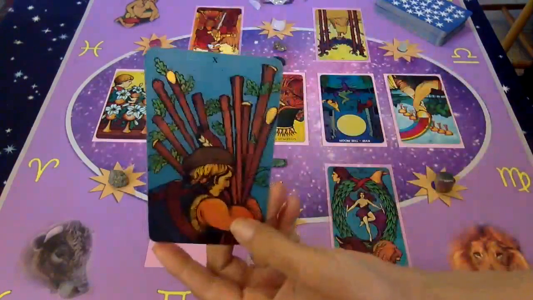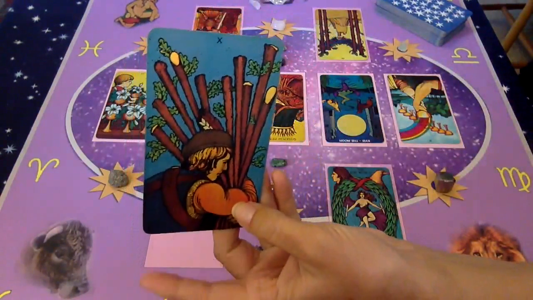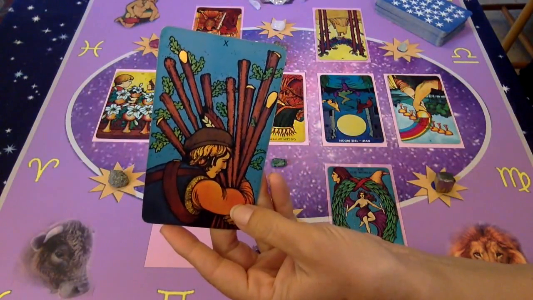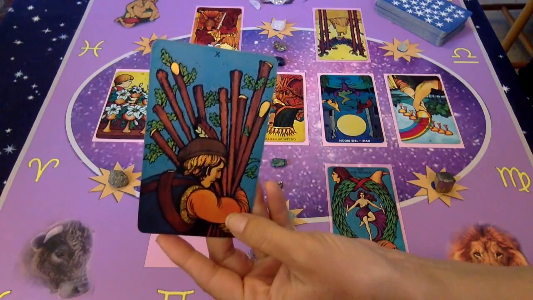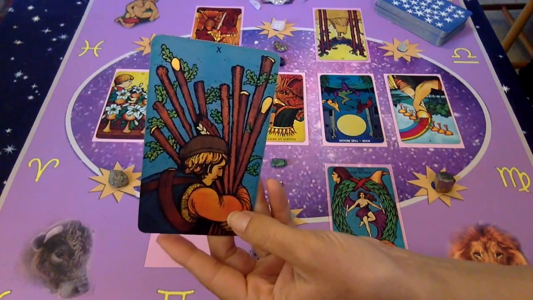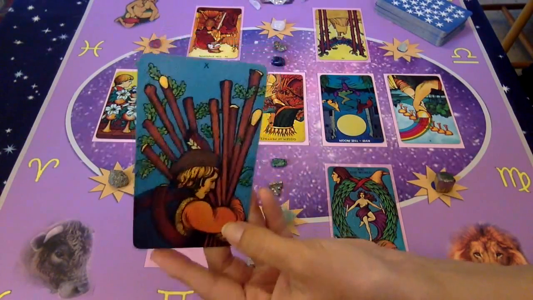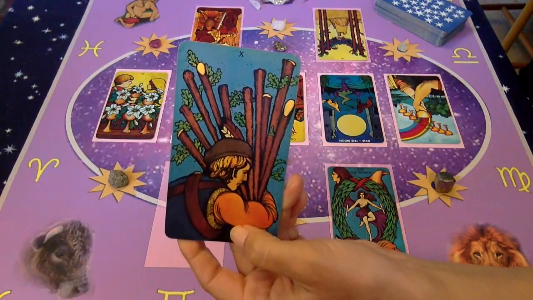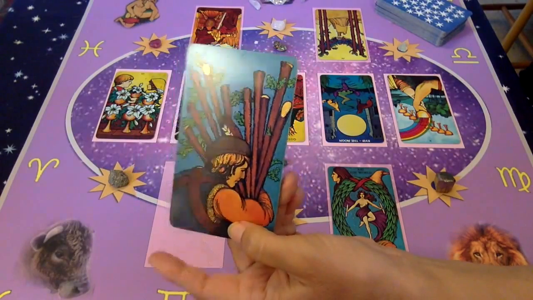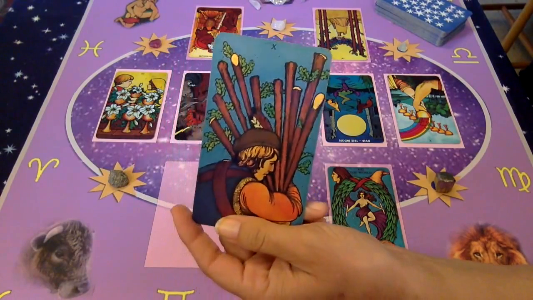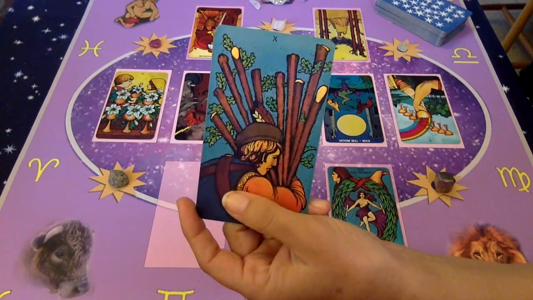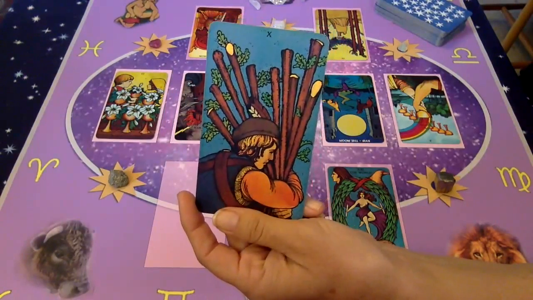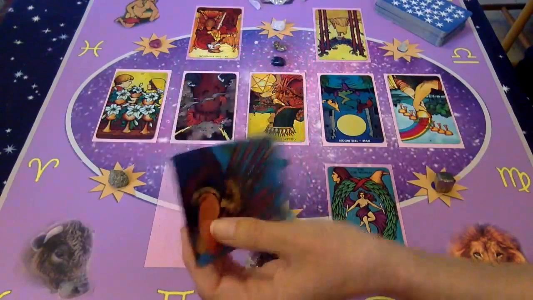For week 3, you've got 10 of Wands in reverse. Now this card has to do with lots of hard work, effort. Sometimes it can be a card of oppression, and he's carrying more than his fair share in this card. So whenever 10 of Wands appears, I always ask, what are you carrying that's not yours? What of this load that's breaking your back and causing you to get tired out is yours to carry, versus what are you carrying that's not yours? What can you put down that's not necessary? How can you lighten your load?